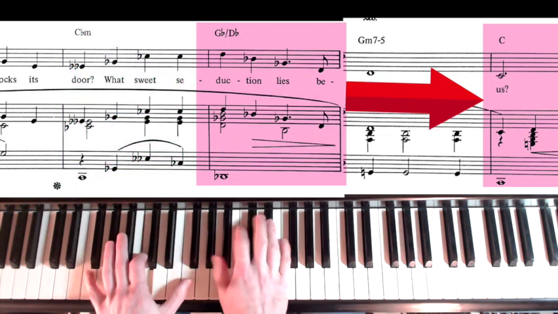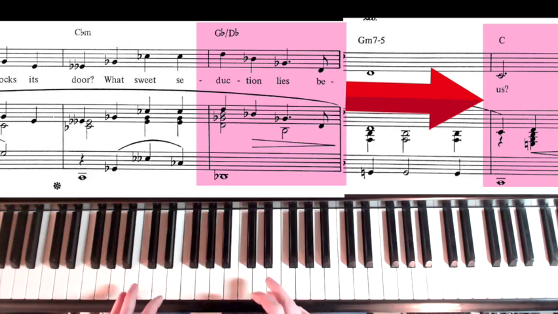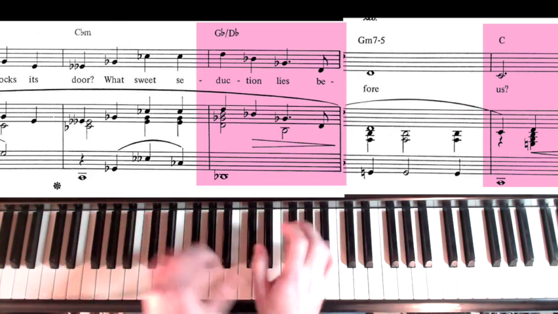Oh, lordy, that doesn't work. Why doesn't that work? It's supposed to work. I just played it for you in another context.